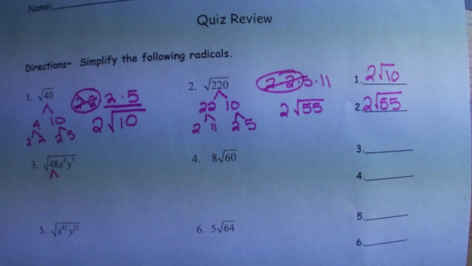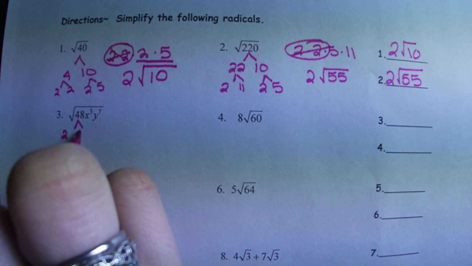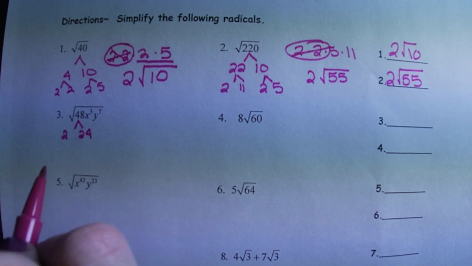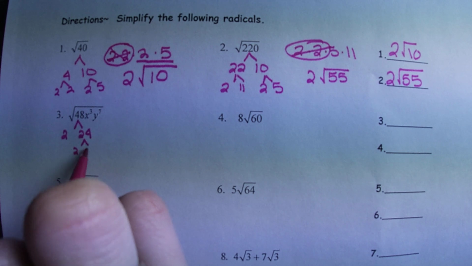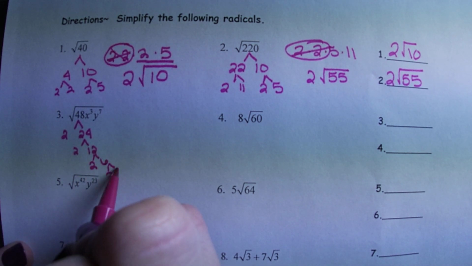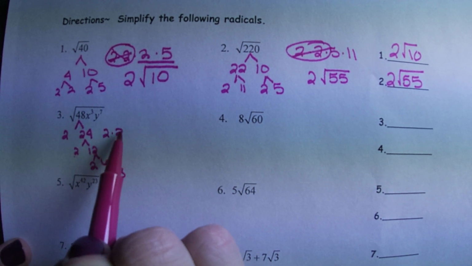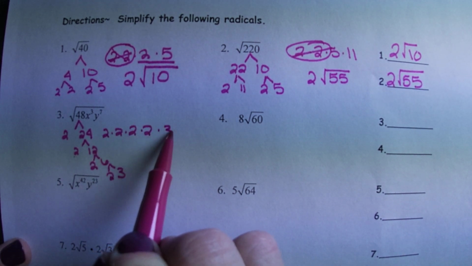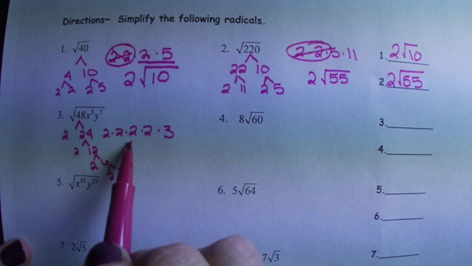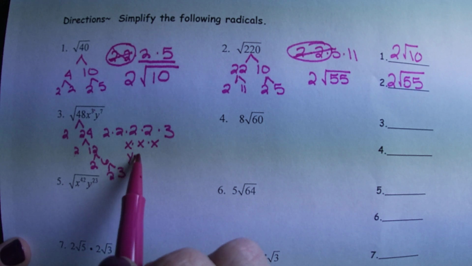Number 3, I'm going to prime factor the 48. So I see that's divisible by 2. So 2 and 24. You can do 2 and 12, 2 and 6, 2 and 3. So that's 1, 2, 3, 4 2's, and a 3. And then I have 3 x's because it's x to the 3rd power, and 7 y's.